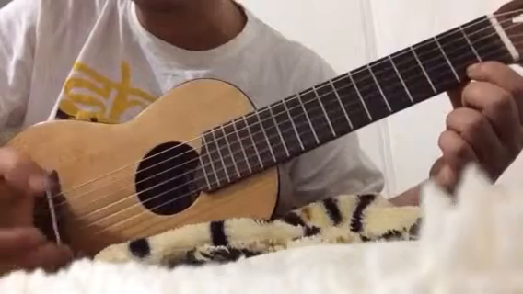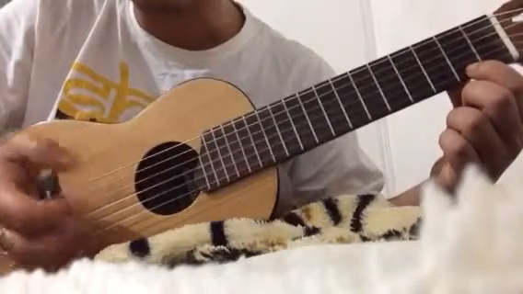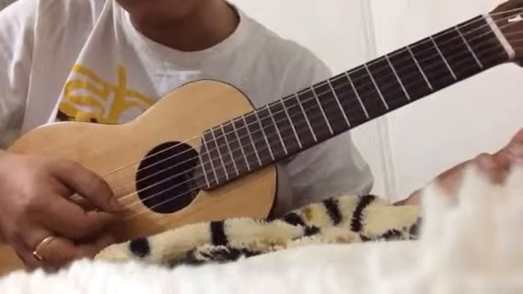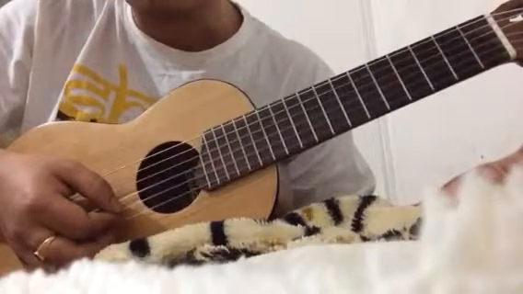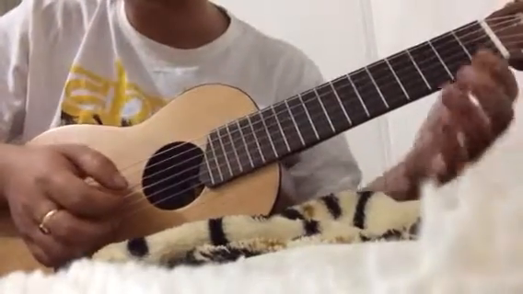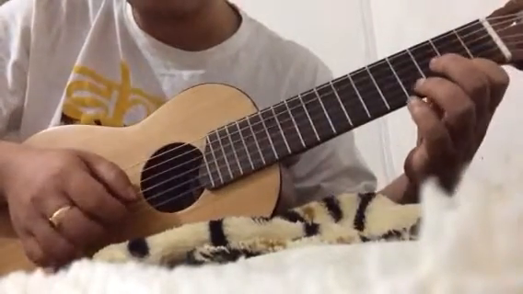Number 0 represents an open string, so you play the open first string. So that's it, you play them consecutively.